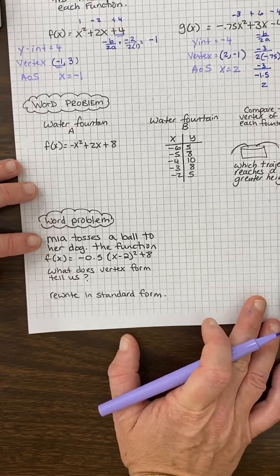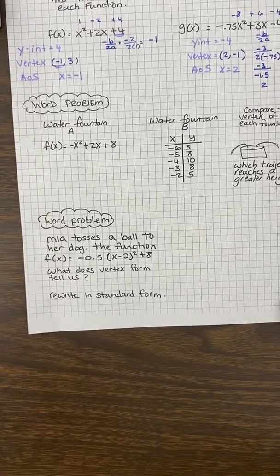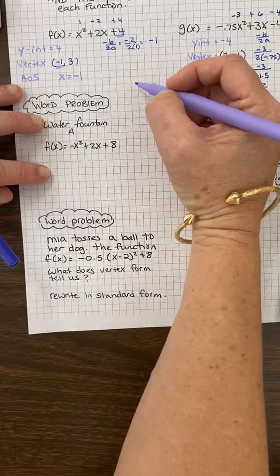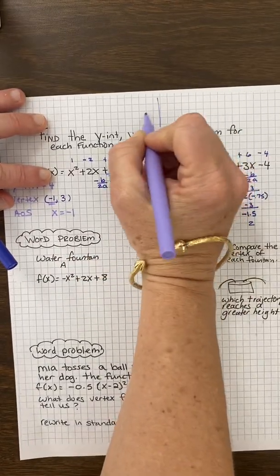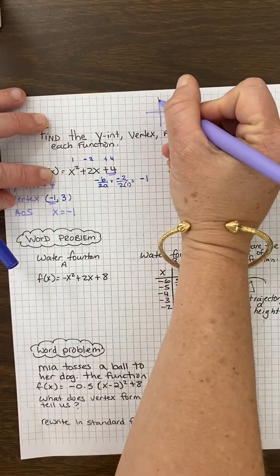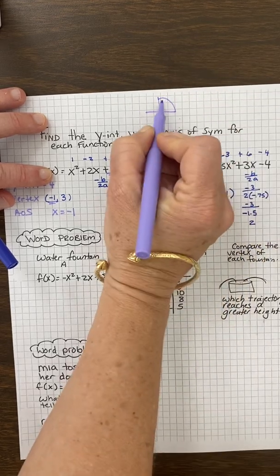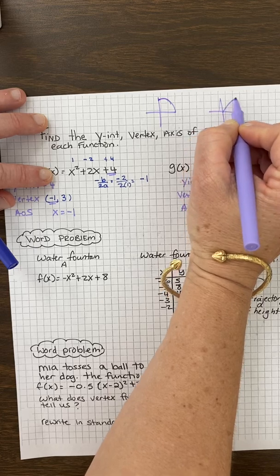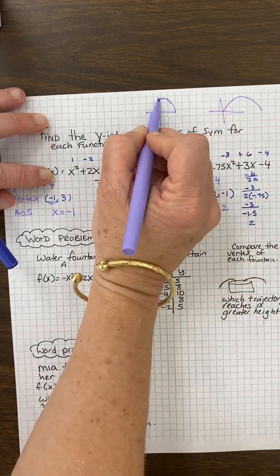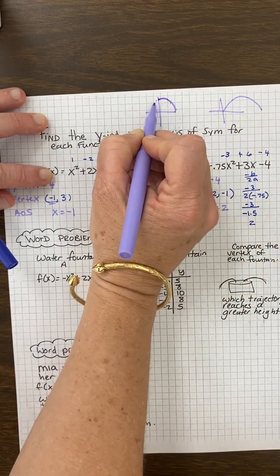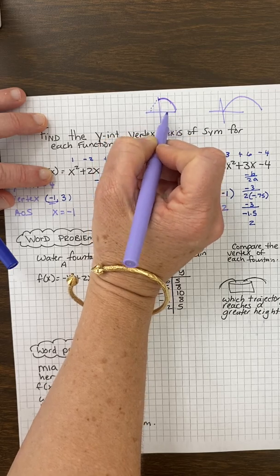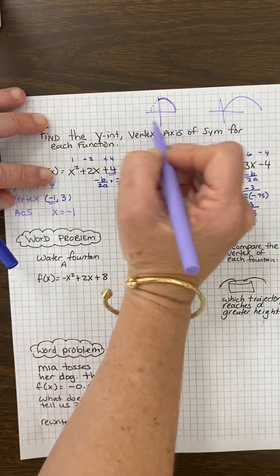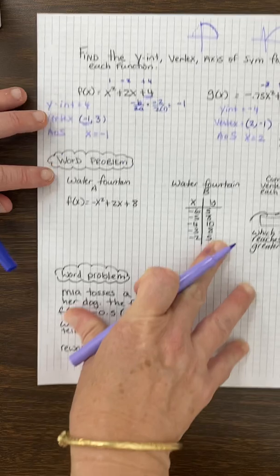All right, so a lot of times we'll have some real life word problems, and just think of what shape a parabola makes. A lot of times we're going to see word problems where a ball is being kicked and it goes in the air and then it lands, or I throw something out the window and it lands, and that would be the other side of the parabola.